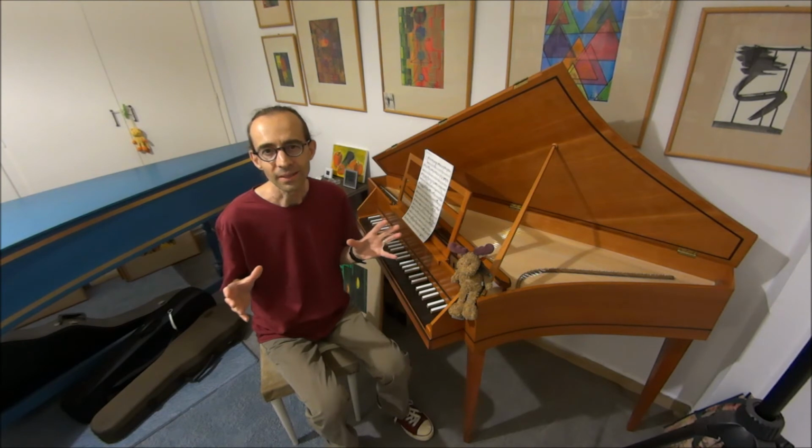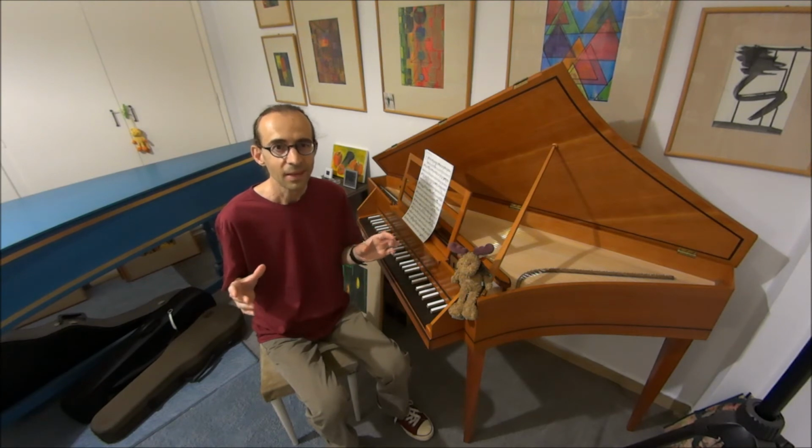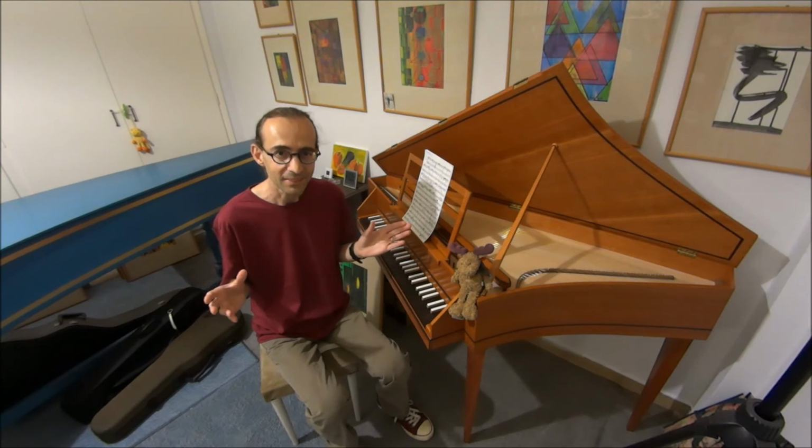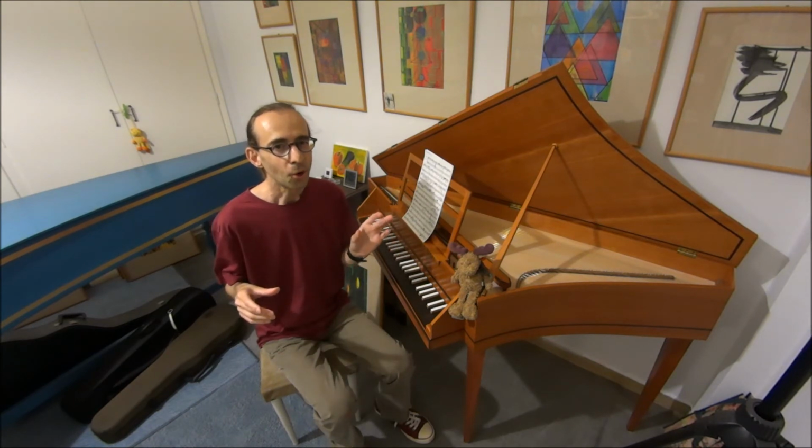We know for sure that what Bach had in mind was some form of circulating or well temperament, hence the title of the collection, Well-Tempered Clavier. Let's look at the score of the opening measures of that prelude.